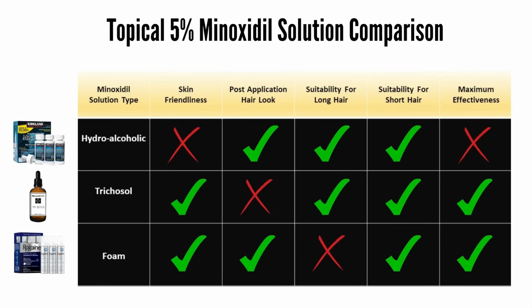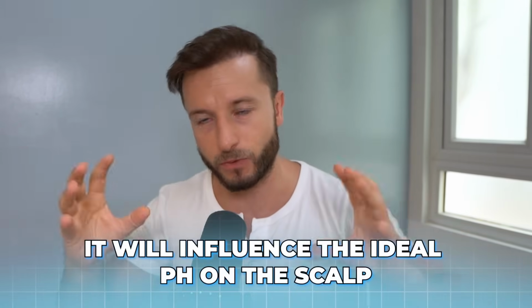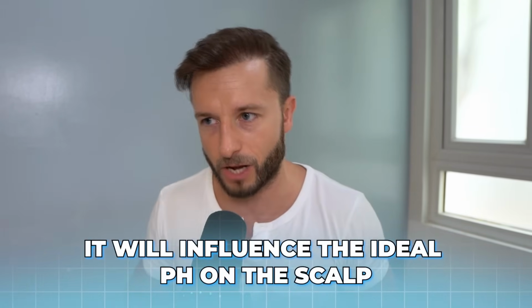So if you're creating any barriers of entry for that minoxidil inside your epidermis, and that barrier could be the itching and skin irritation caused by PG, then you should stay away from the propylene glycol solutions and just go for the foam that doesn't have it, or the Tricosol. So that would be as far as the effectiveness, because trust me, the itching and skin irritation will also influence the ideal pH on the scalp, which should be around 5.5, and it may disrupt that. It may be too acidic at times.